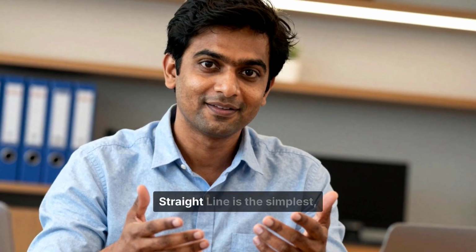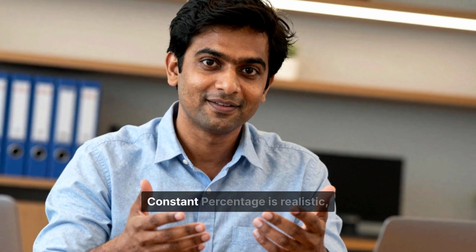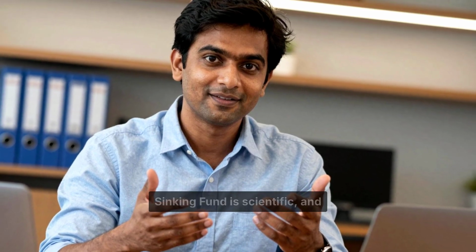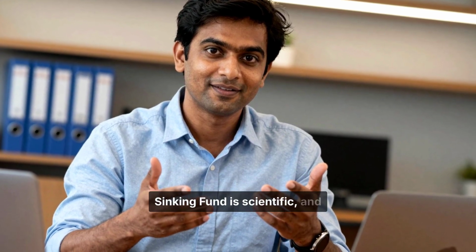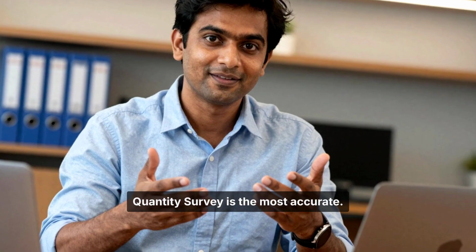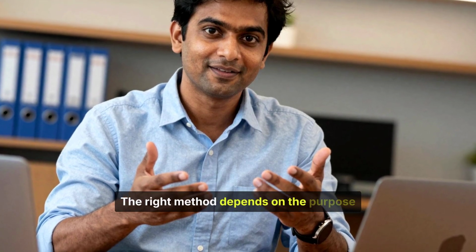So remember, straight line is the simplest, constant percentage is realistic, sinking fund is scientific, and quantity survey is the most accurate. The right method depends on the purpose of your valuation.